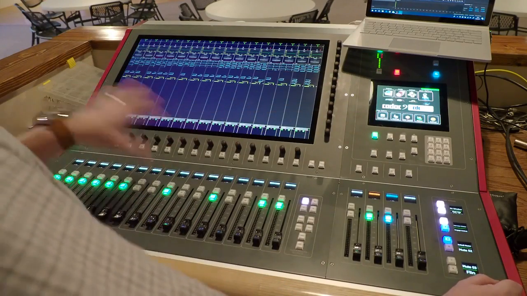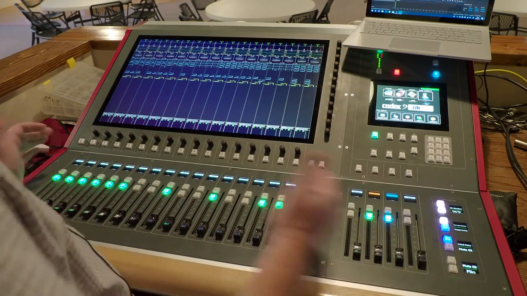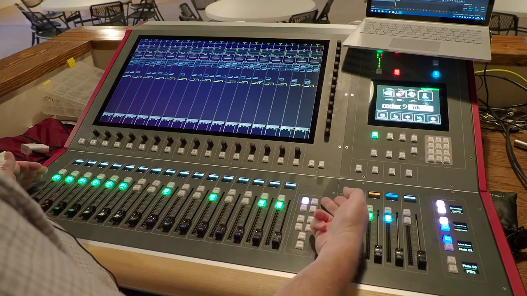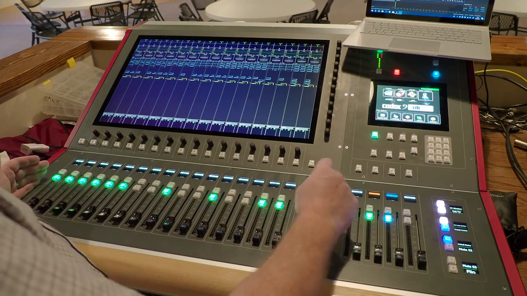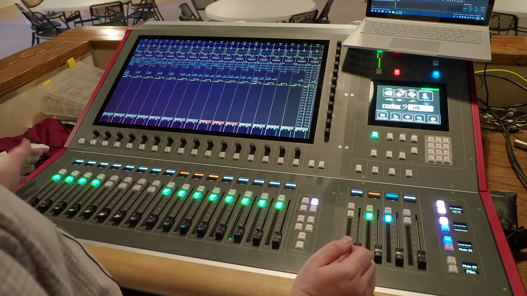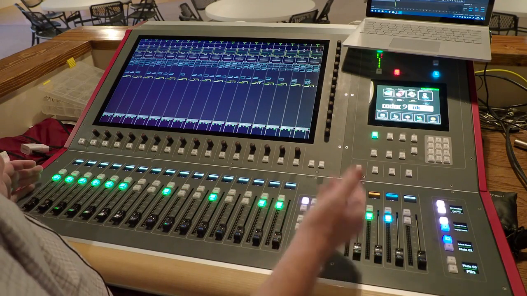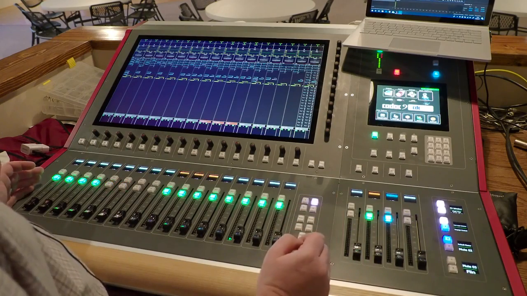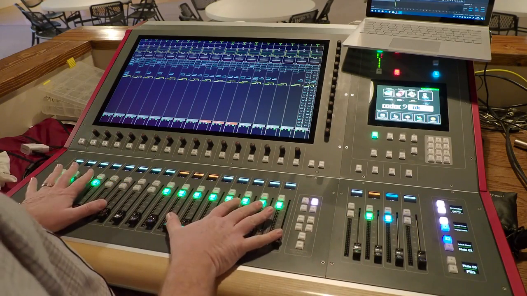So that's kind of the user interface. We do have the 16 channel faders. We do have 4 layers of 16 faders. This is a really unique thing about this console that I've not seen on any others. Obviously, I can hit input layer A, input layer B. That swaps out all 16 faders at a time.